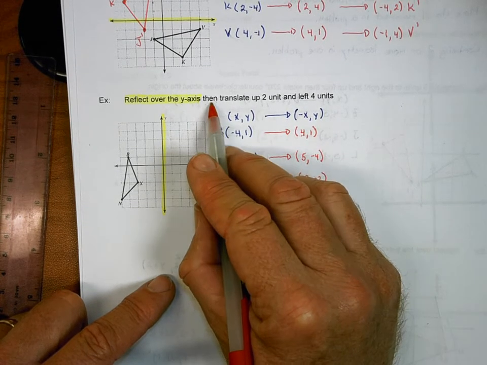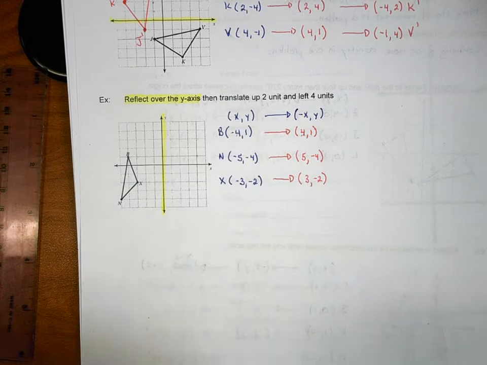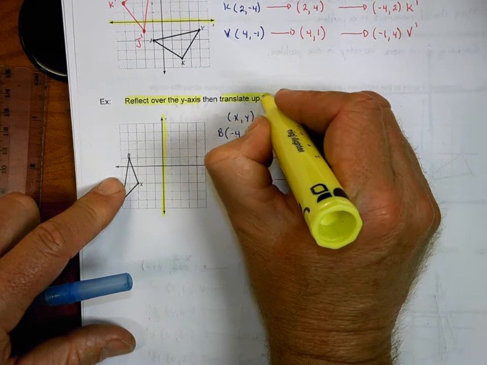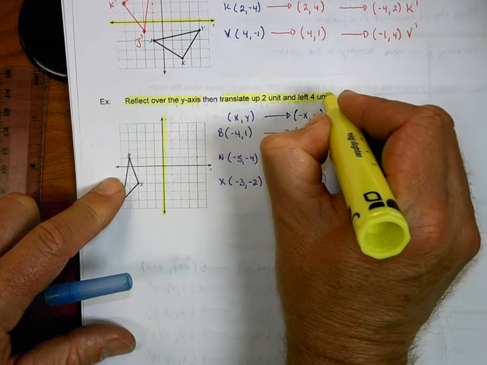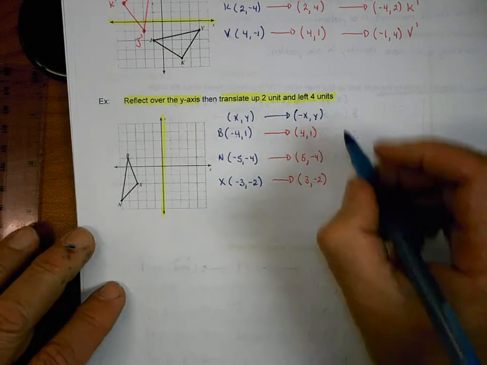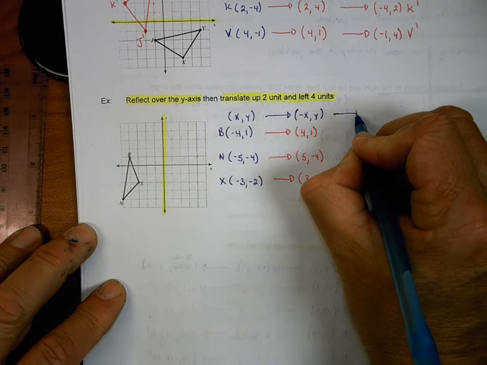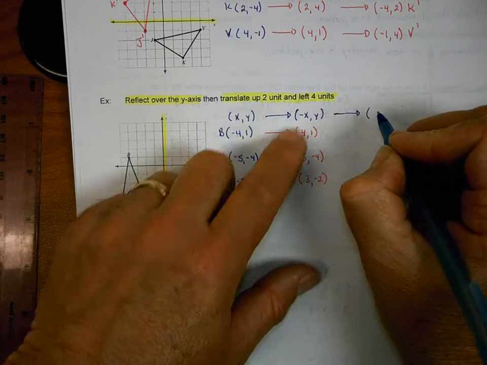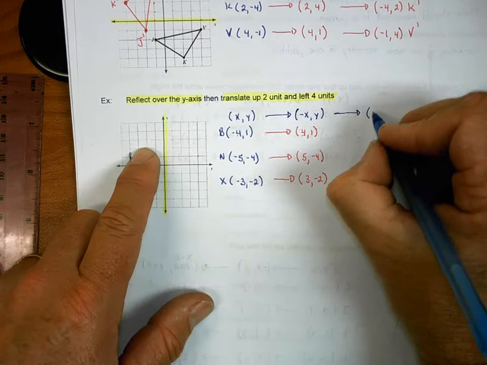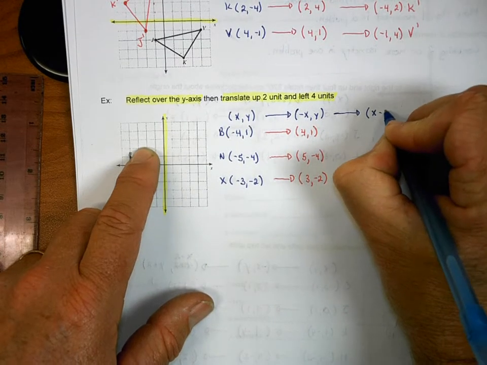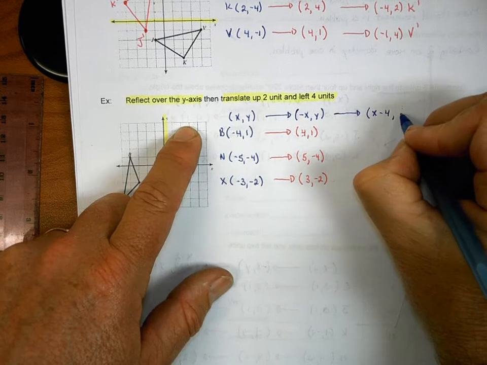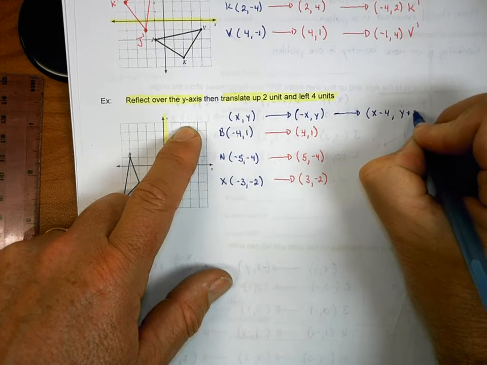Why not? Well, because you can see I'm going to do something else. It says then I'm going to translate up 2 units and left 4 units. Okay, so how do I write that? First of all, I'm going left 4 units. That means I'm going back this way, so I'm going to subtract 4 from my X value. Then I'm going to go up 2 units, so I'm going to add 2 to whatever my Y value is.